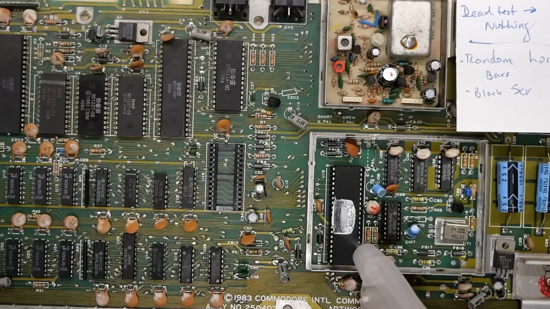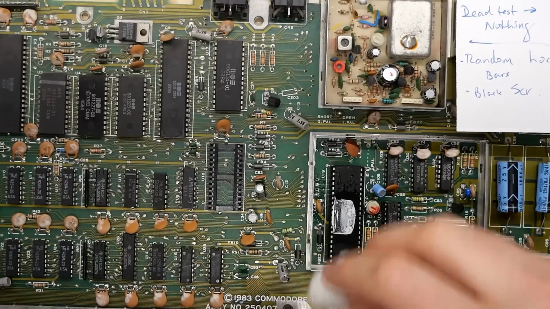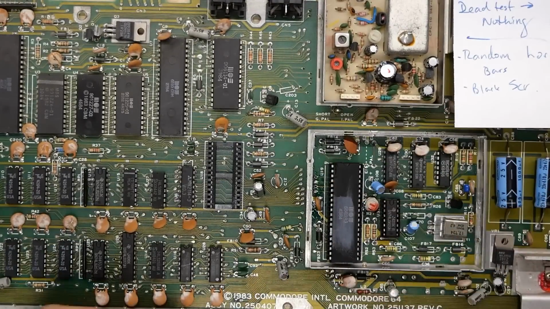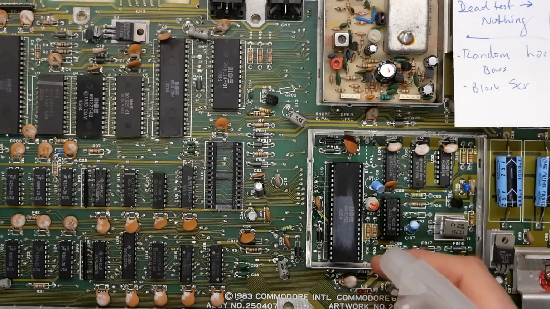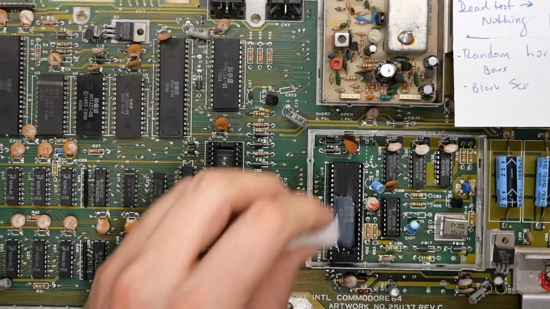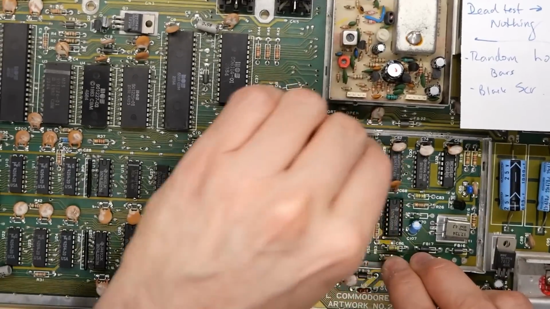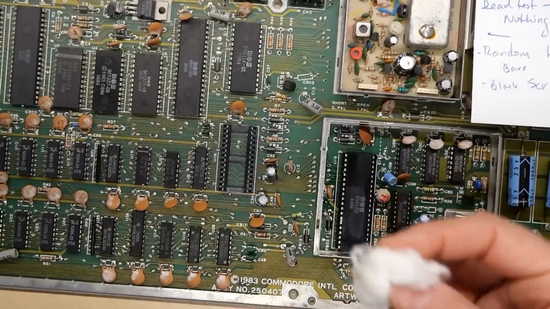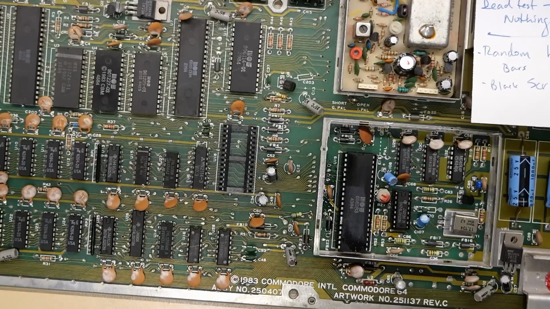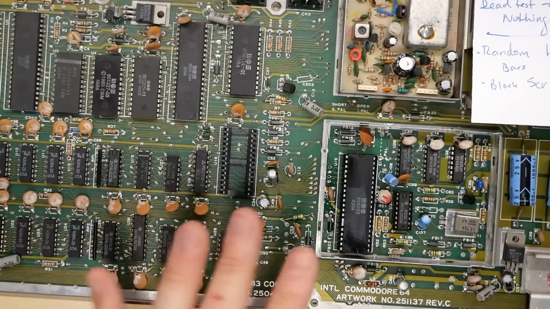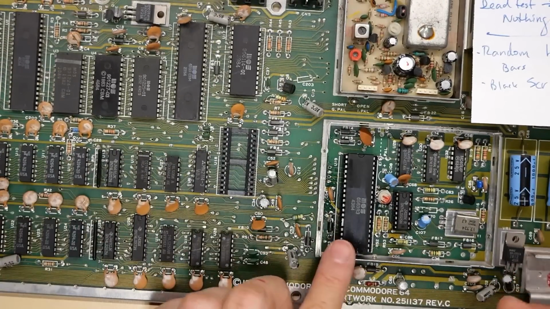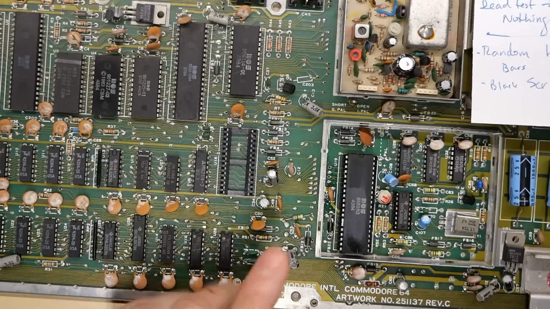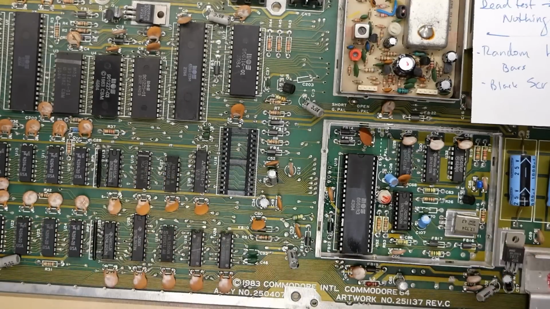I'm going to get this thermal compound off of the VIC-2 chip here. I just want to see which revision this is. It's obviously a PAL chip, so it's 6569. It's an R3. I'm not totally familiar with all of the revisions on the PAL side, so I'm not sure if that's early or late for the bread bin types, but I know that I have another PAL machine and it has an earlier revision that has relatively ugly video output. Hopefully this one is less ugly.